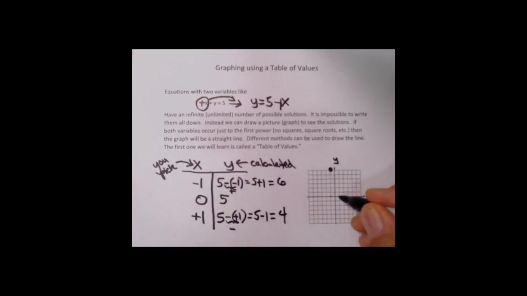The second point, X equals 0. Okay, here's X equals 0. Got to go 5. 1, 2, 3, 4, 5. Okay, right there is the second point, X equals 0 and Y equals 5. The third point has X equals 1 and Y equals 4. 1, 2, 3, 4. There it is right there.